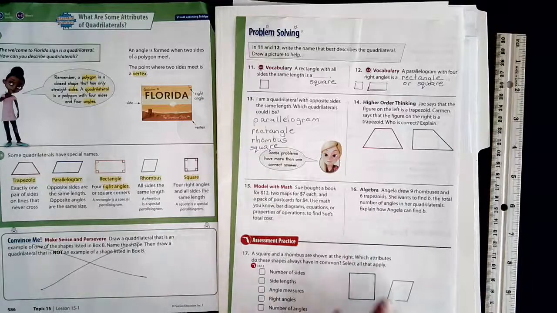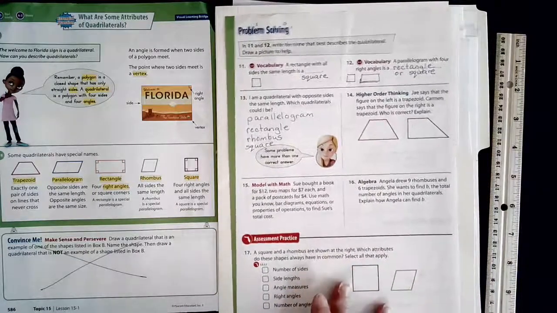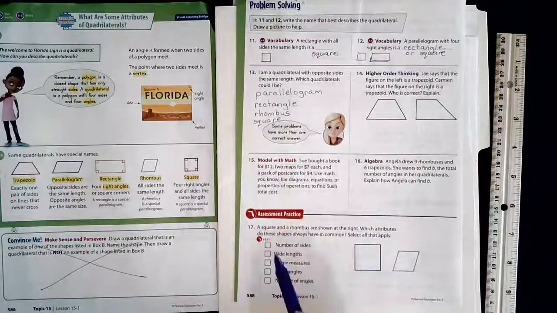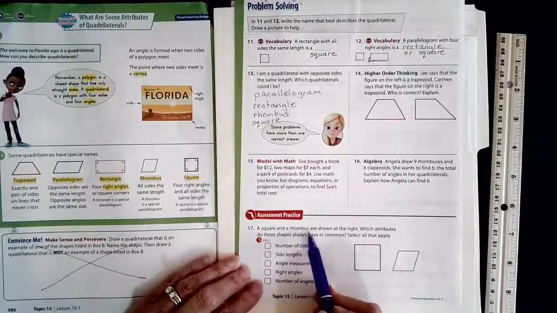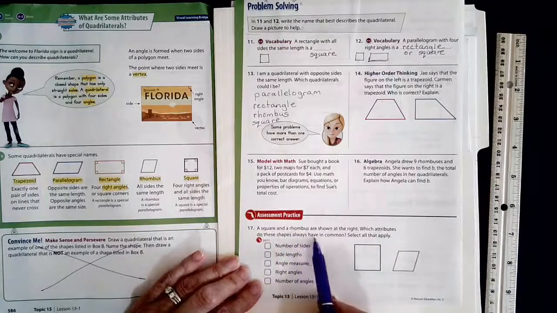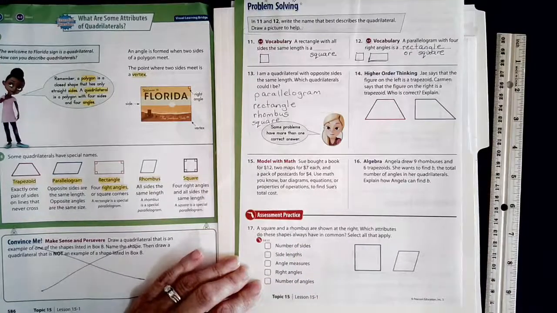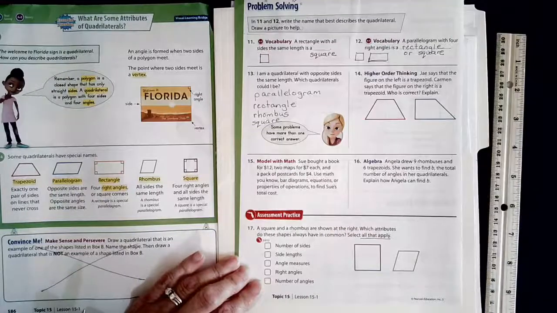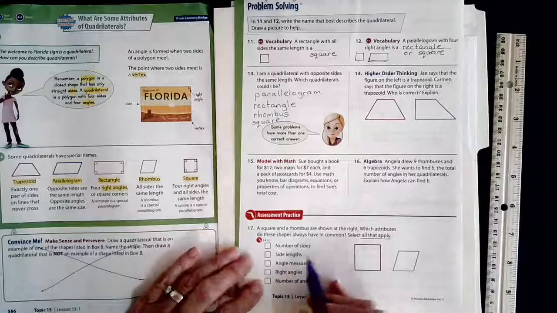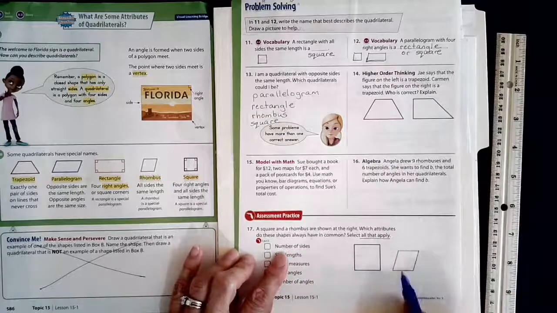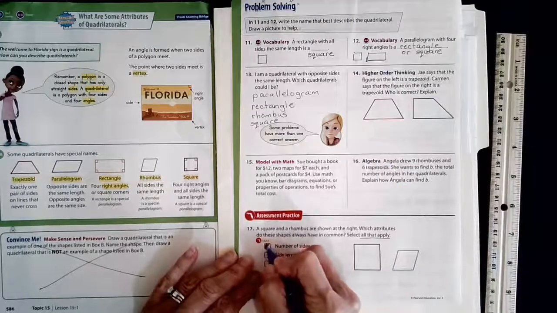All right, let's jump down to number 17. Want to solve that one first, and we'll see if we have time to go back up. But a square and a rhombus are shown at the right. Which attributes do these shapes always have in common? Select all that apply. Remember, when you see select all that apply, you're usually going to have more than one correct answer. First of all, it says they have in common the number of sides. Well, we know that's true because they both have 4 sides.